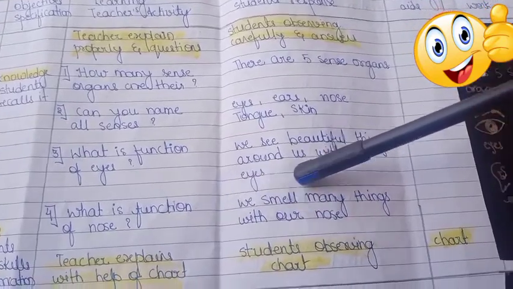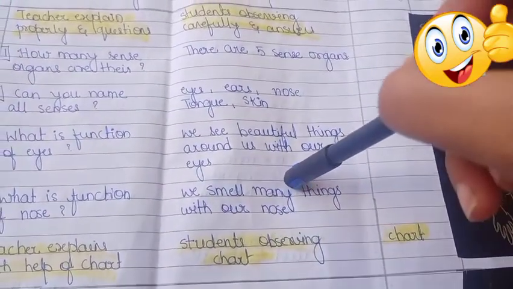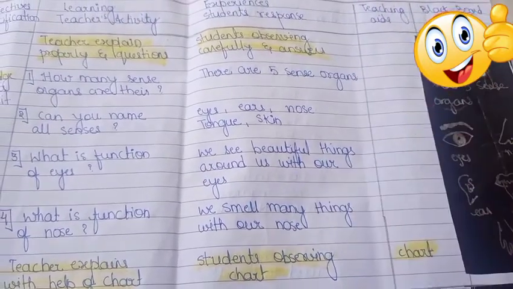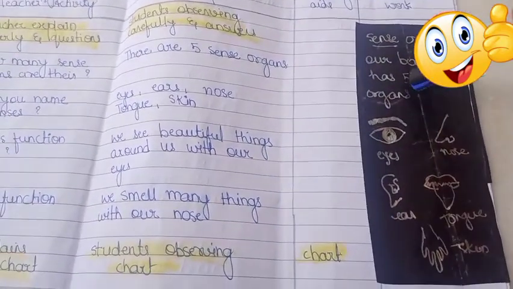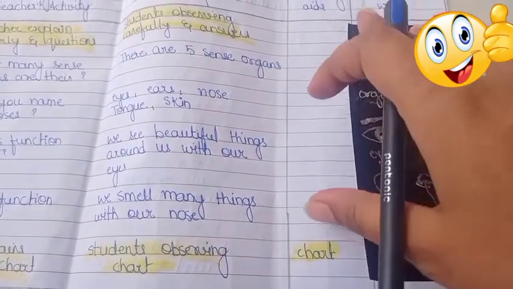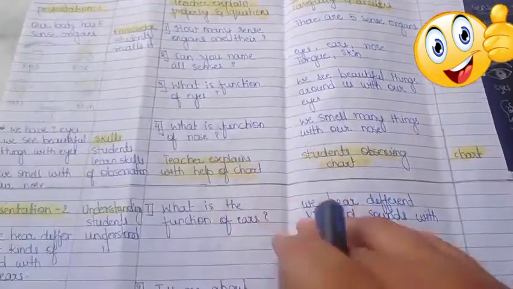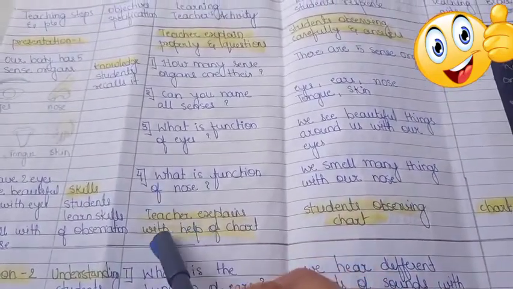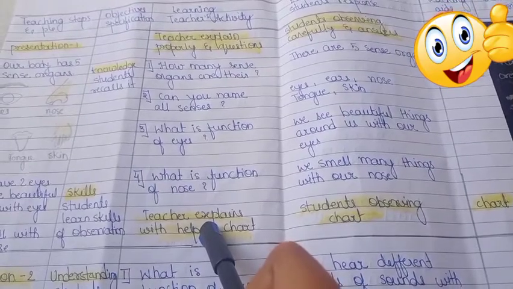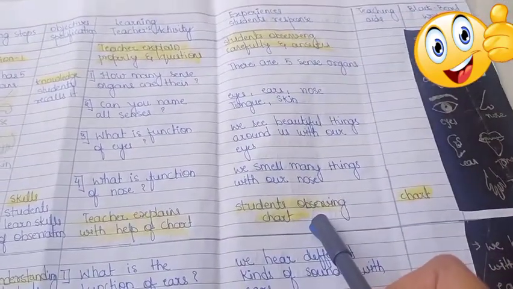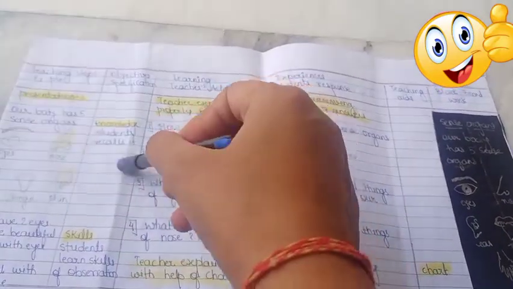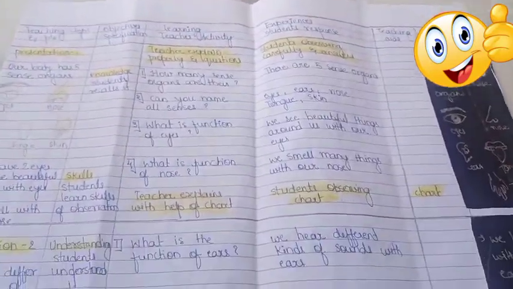What is the function of eyes? What is the function of nose? Here is the expected answer that we basically expect from students. Okay, this is the Blackboard work. On the Blackboard we can draw a diagram of the eyes and everything, you can see here. After explaining, we also have to use some chart to explain once again. And here you can see the teaching aid chart, and knowledge, so these are the objectives and specifications.